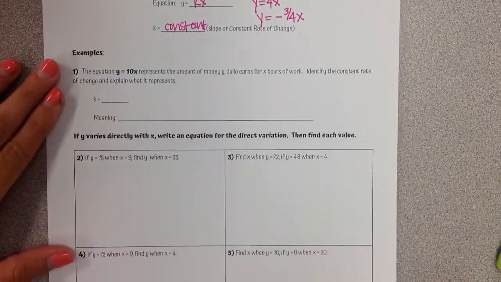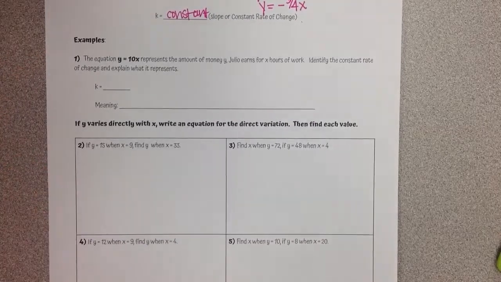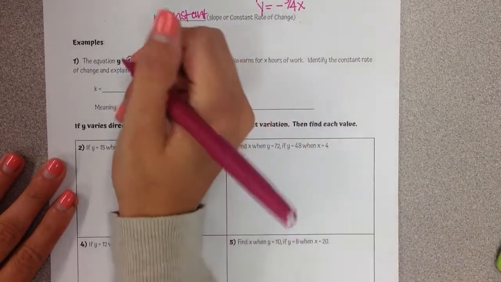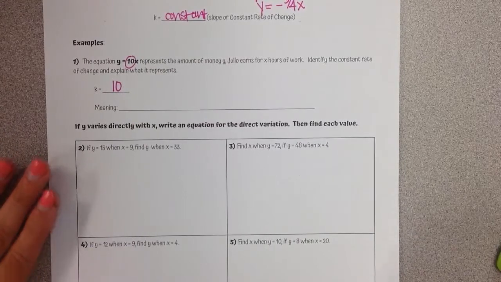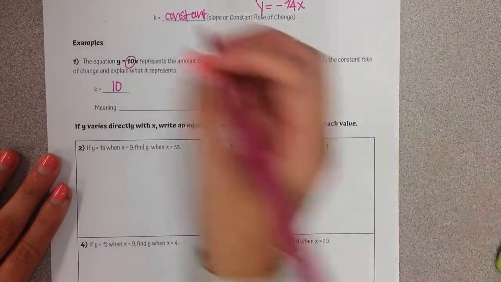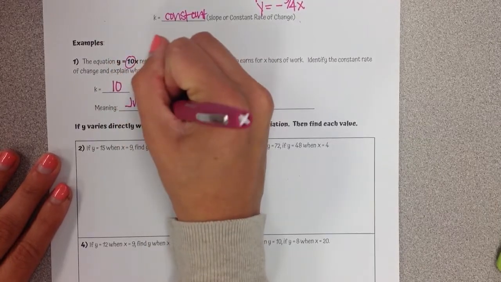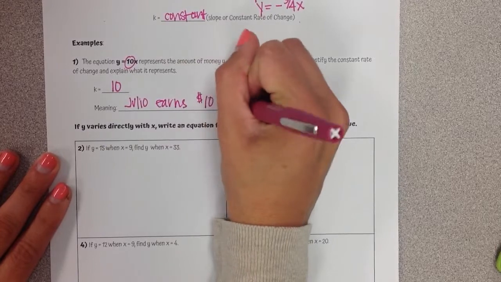So one example here. The equation y equals 10x represents the amount of money y Julio earns for x hours of work. Identify the constant rate of change and explain what it represents. So our constant here is the number that x is being multiplied by, so it's 10. And what does that mean? It means that Julio earns $10 per hour.